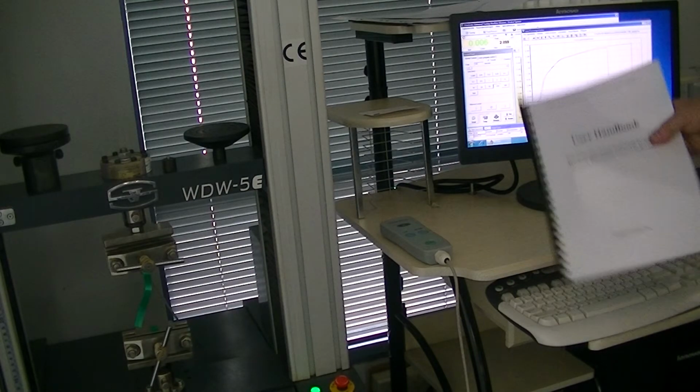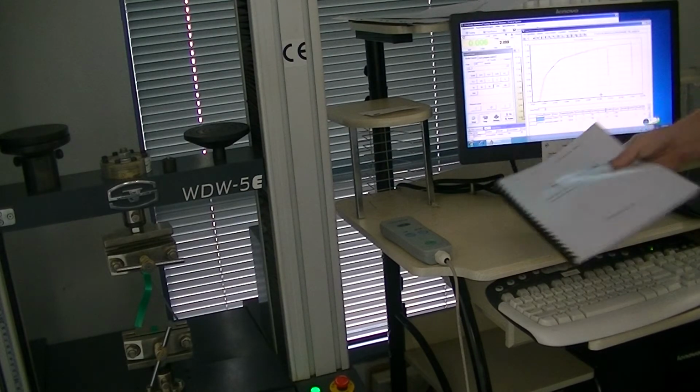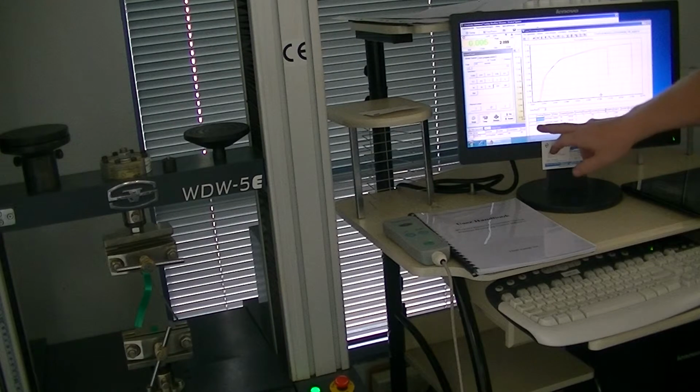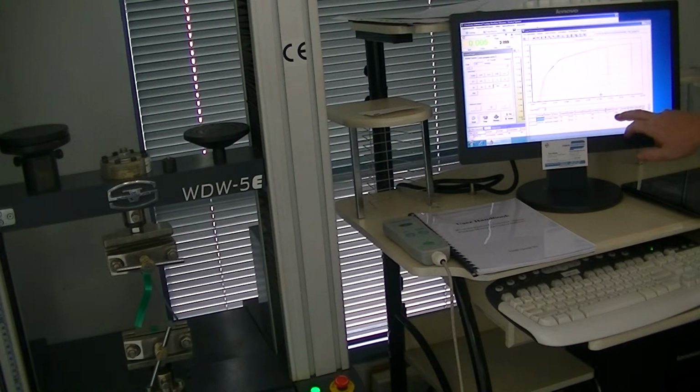It is all in the user's handbook, which is the software handbook. It also has here the peak force. Okay, so you can see here on sample 2 the peak force was 2.099. You can see here on sample 1 the peak force was 1.983. Okay, so now we go on to the next slide.